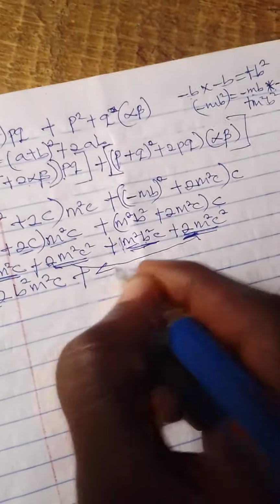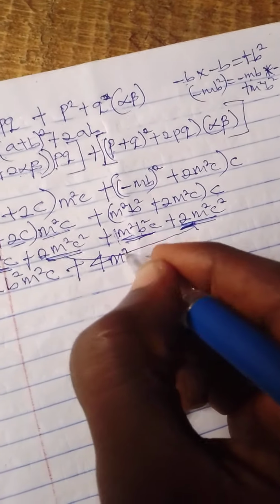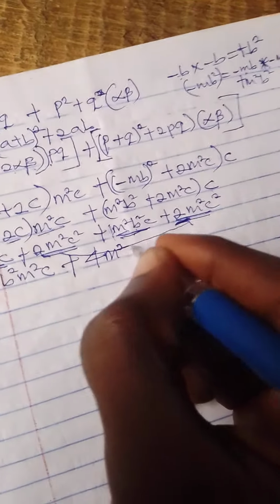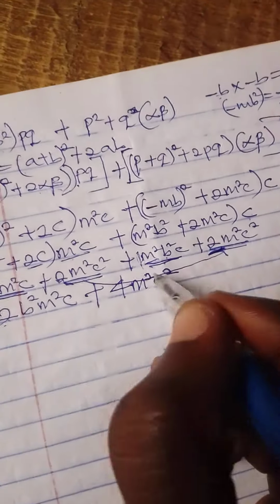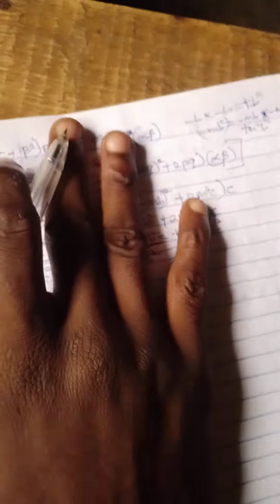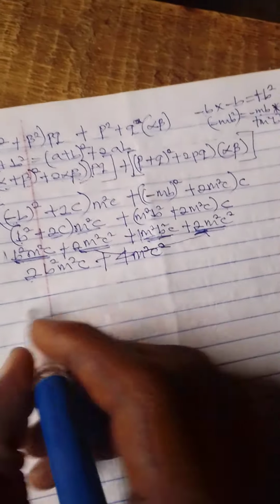So we have 4m square c square. There is square here, 4m square, c square. Please take note of this. Now, from this, what do we have?